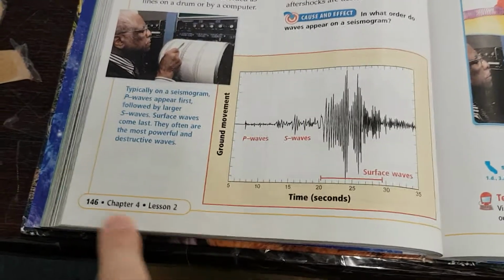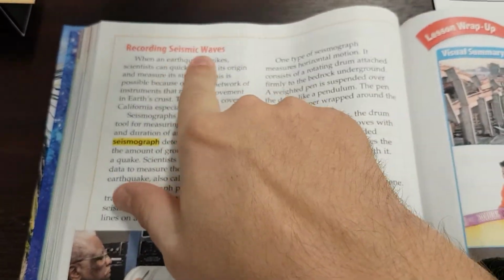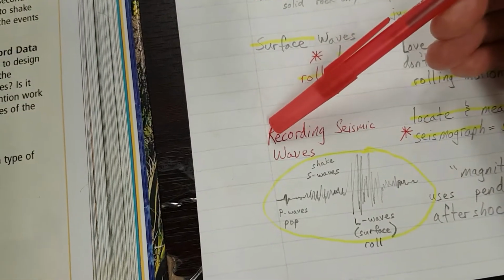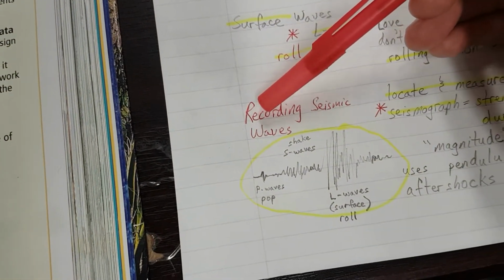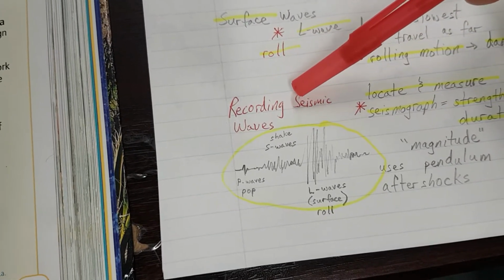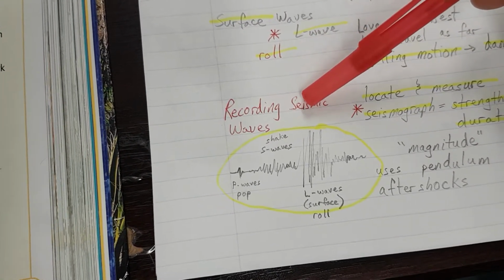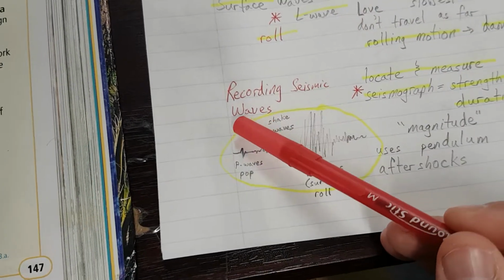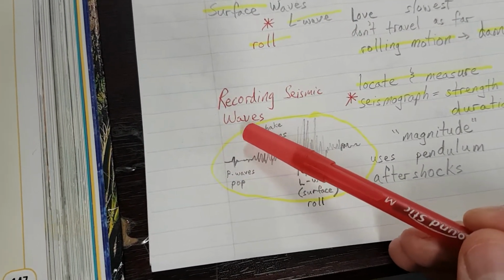All right, day 3 of Earthquakes, Chapter 4, Lesson 2, page 146, Recording Seismic Waves. Red pen, capital R-E-C-O-R-D-I-N-G. Seismic, capital S-E-I-S-M-I-C. Waves, capital W-A-V-E-S.